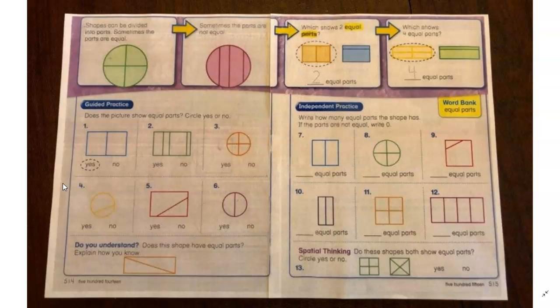Go to number 9. You can do 9, 10, 11, and 12 all by yourself. You do not need me to help you or read anything to you. Go ahead and finish.